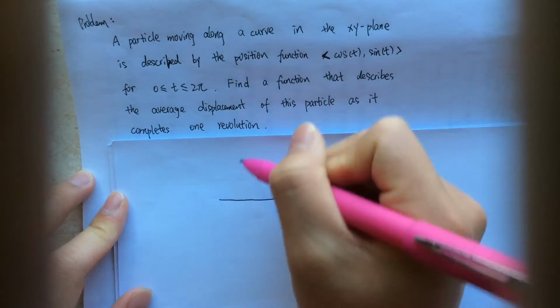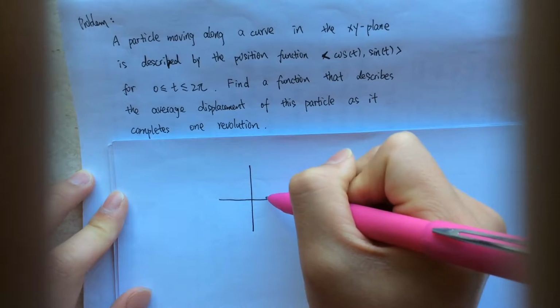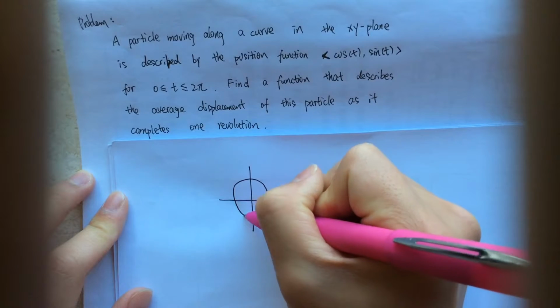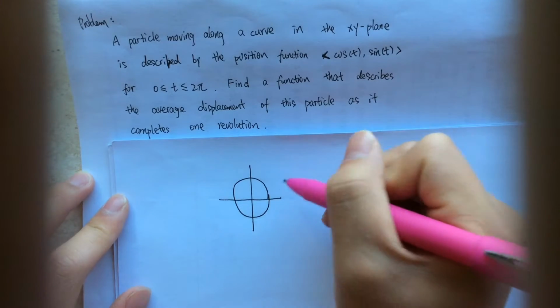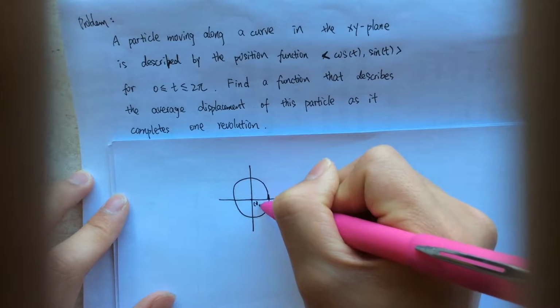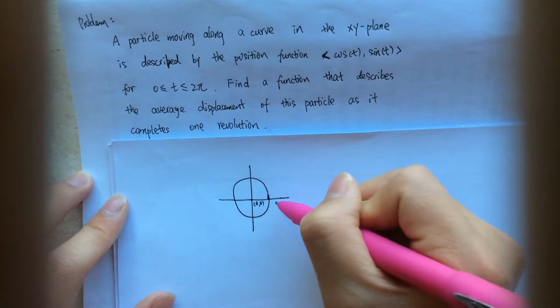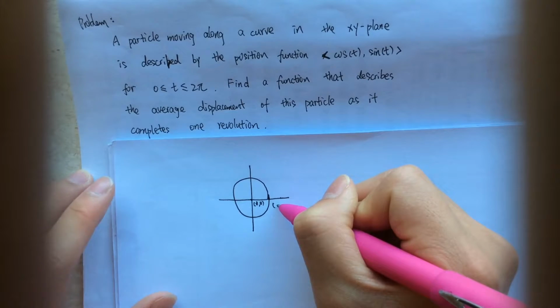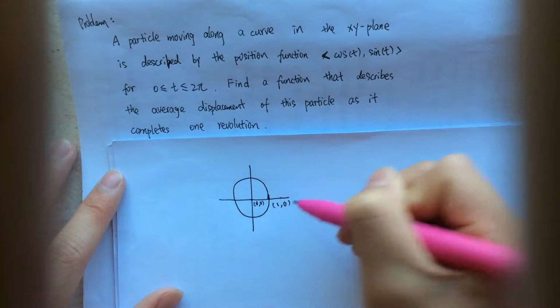Okay, let's draw this out. This is our xy plane. This is our circle, which is not very good, sorry. And this is the origin, 0, 0. This is the starting point, it's 1, 0.